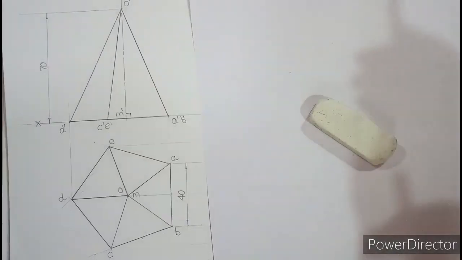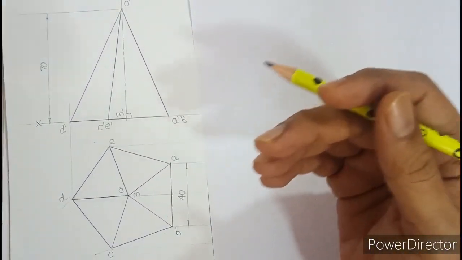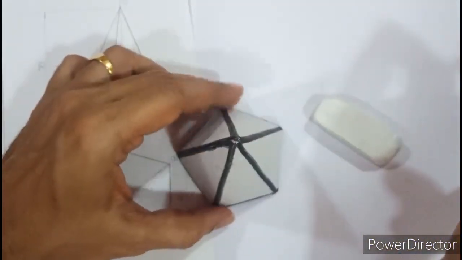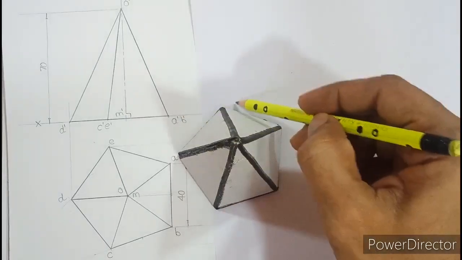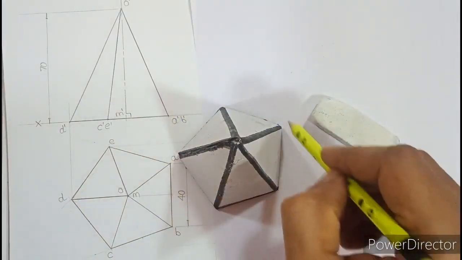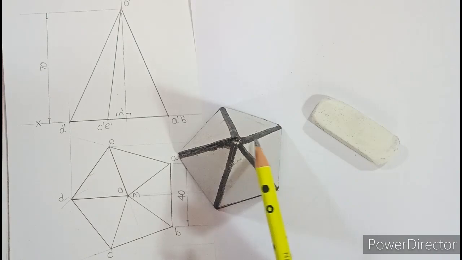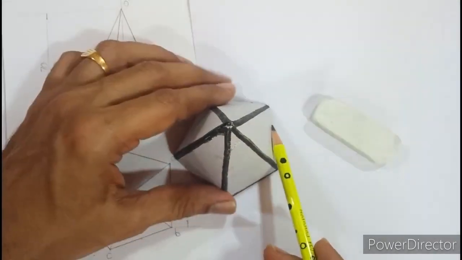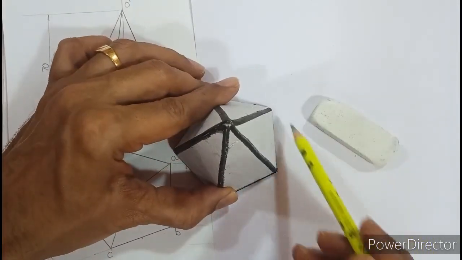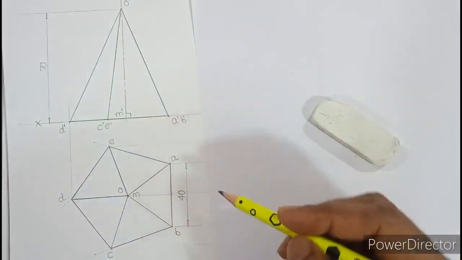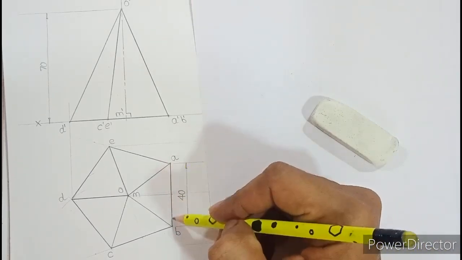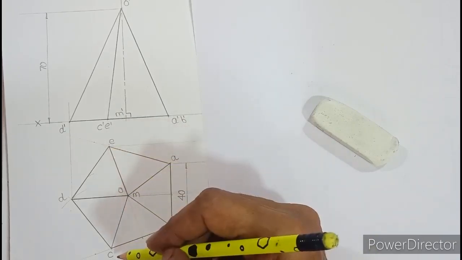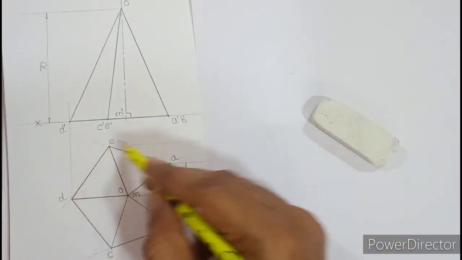As you've seen in the model, in the first stage, when you keep the pentagonal pyramid with the base on HP like this, from the top view you can see the true shape of the pentagon. We'll be referring to this triangular surface which we will keep perpendicular with HP, so the base edge will be on the right side. So in the first stage, draw a line of 40 millimeter, mark 108 on both sides, take the same 40, cut on both the 108-degree lines, and then obtain point D to get a pentagon.